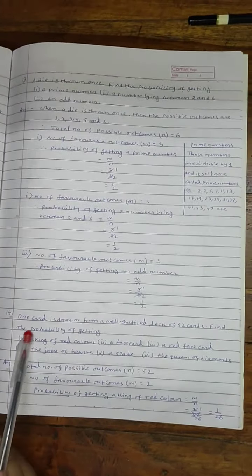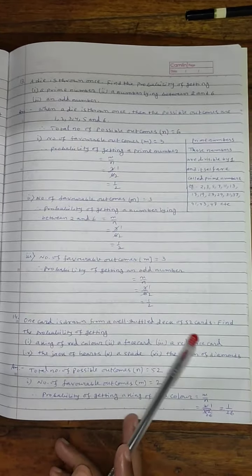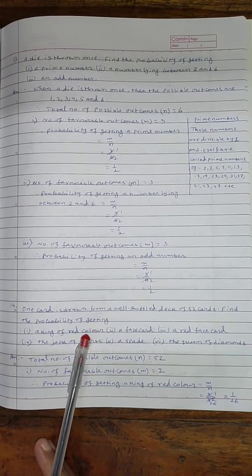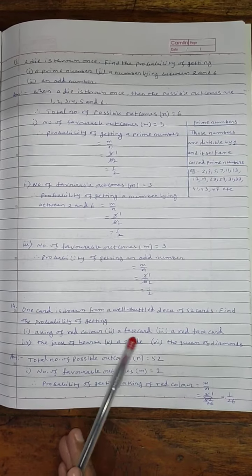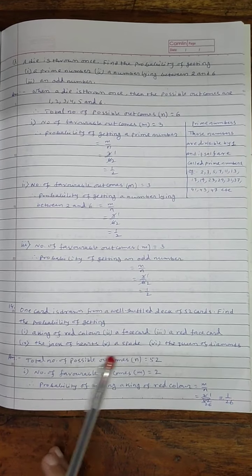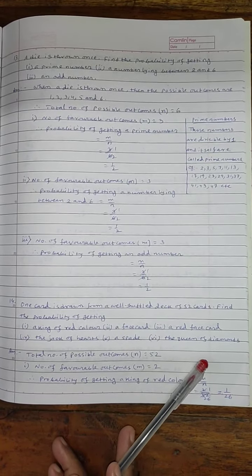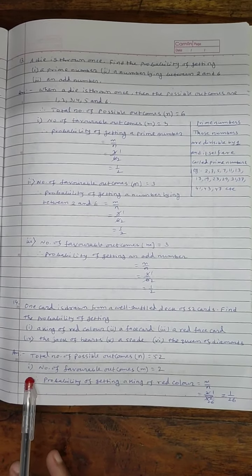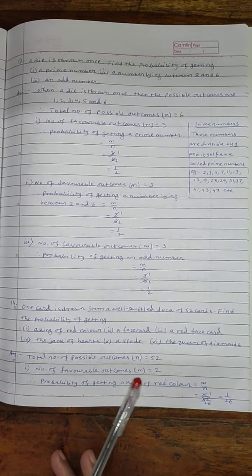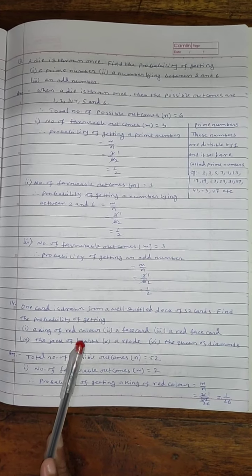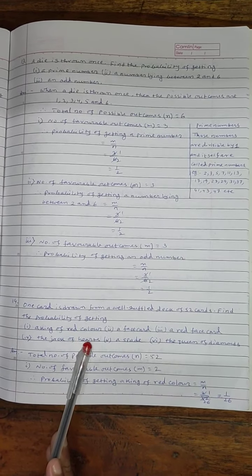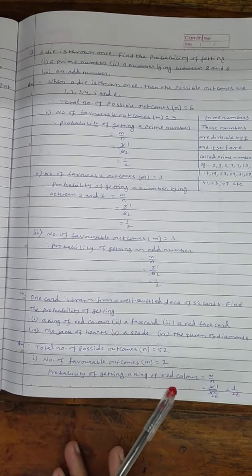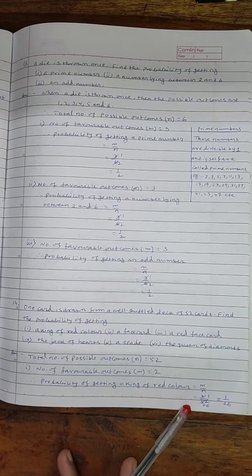Now number 14. One card is drawn from a well shuffled deck of 52 cards. Find the probability of getting a king of red color, a face card, a red face card, jack of hearts, a spade, queen of diamonds. So total number of possible outcomes N is equal to 52. Number 1. Number of favorable outcomes M is equal to... They said king of red color. King of red color we have only 2 pieces, hearts and diamonds. Therefore probability of getting a king of red color is M by N, that is 2 by 52, which is 1 by 26.